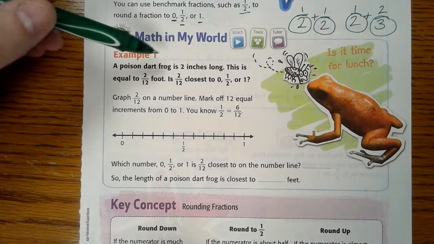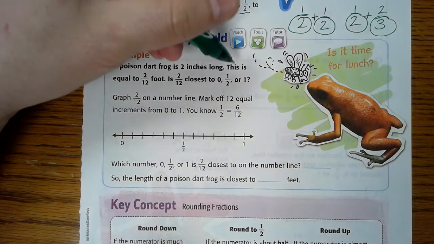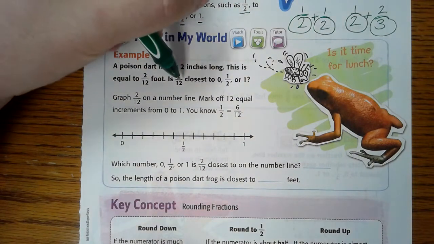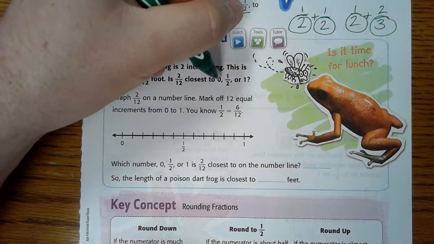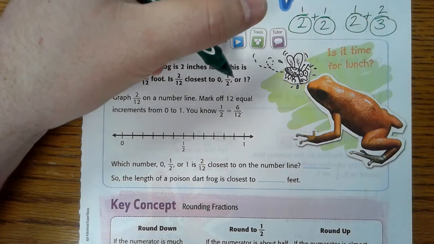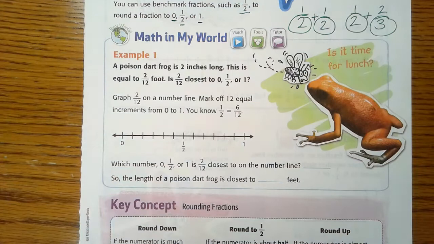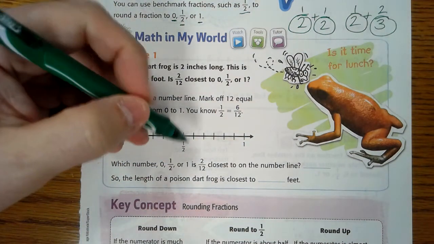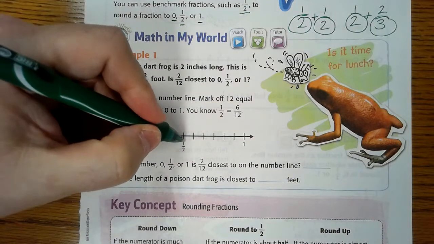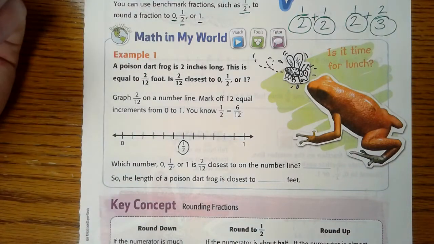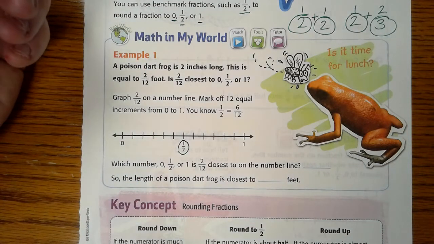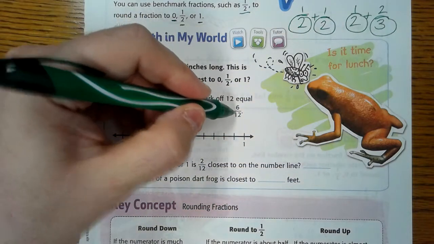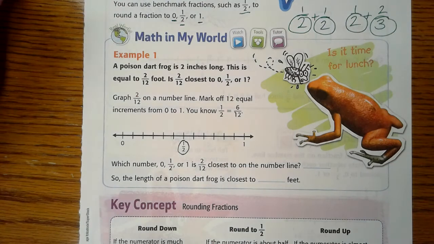Example 1, a poison dart frog is 2 inches long. This is equal to 2/12 of a foot. Is 2/12 closest to 0, 1/2, or is it closer to 1? All right. So as you can see down here, we have our benchmark fraction, which is a half, and that's got a 2 on the bottom. So that just means that we're going to have to simplify, or we're going to have to change these into 12s to see where this is at, okay?